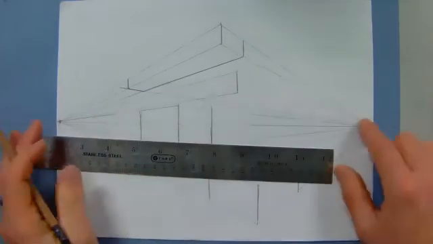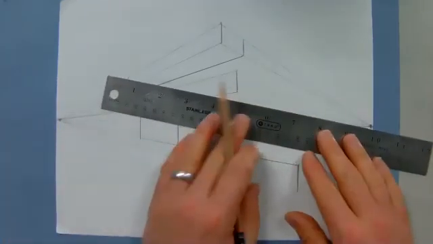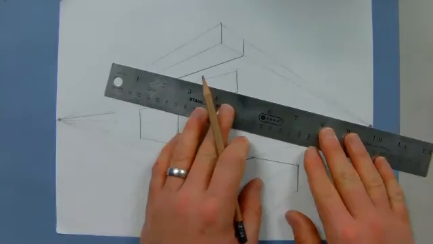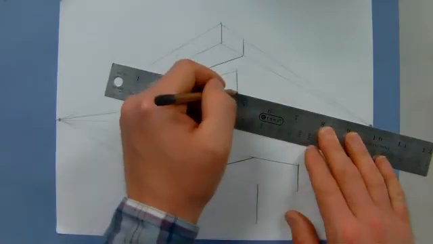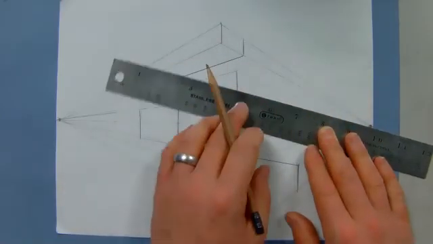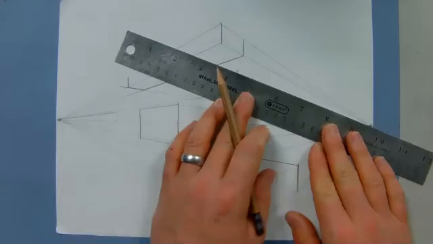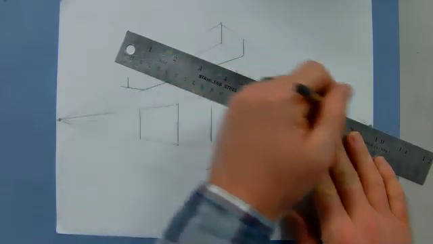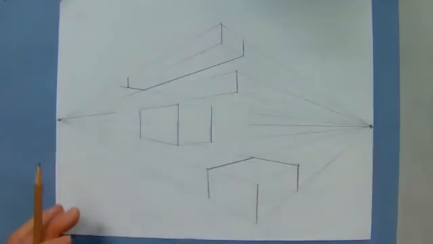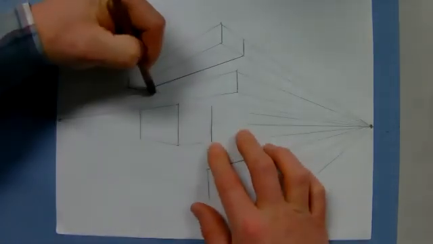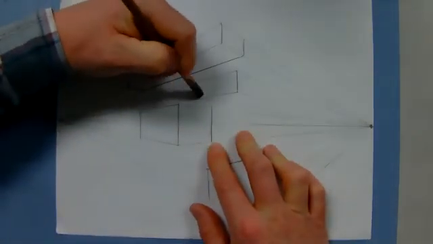Then you do the same thing on the other side. So I'm lining up the bottom of that vertical line, vanishing point, the top of that line with the vanishing point. Okay. Let me erase this because it's going to get confusing real quick.